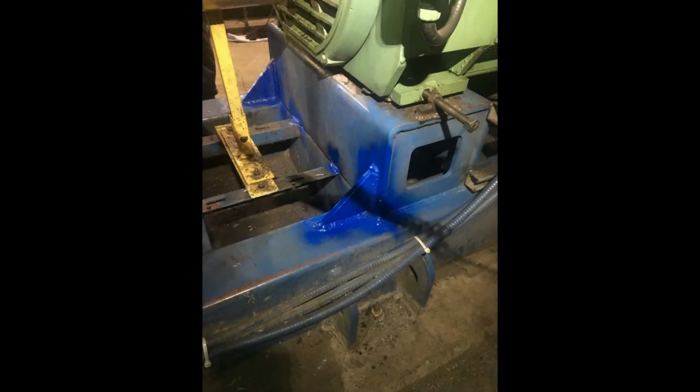Here we can see the results of the repairs. With the video evidence, the corrective actions required were easy to communicate.